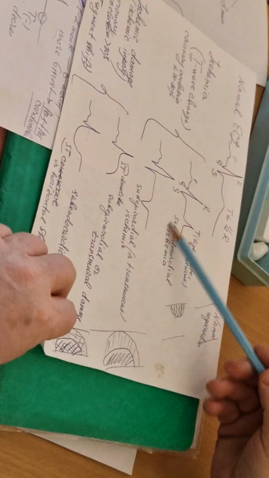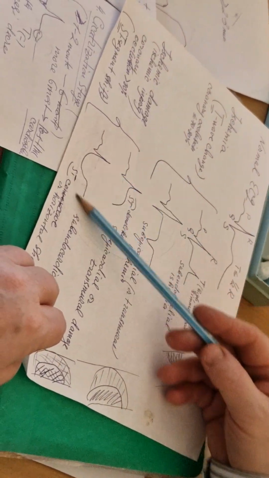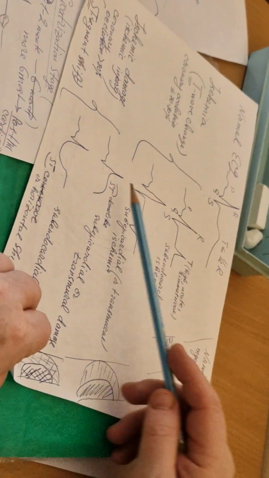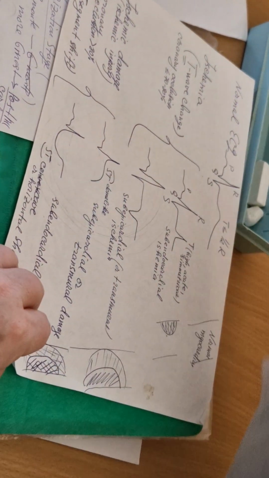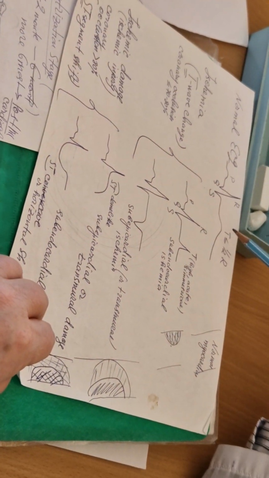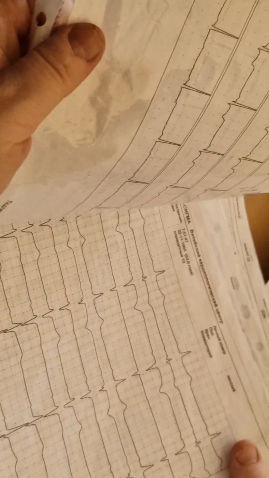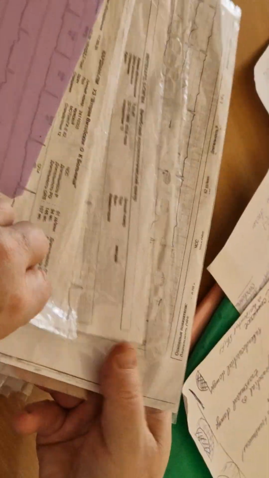Such changes may be seen in non-Q wave infarction, if these changes are not reversed to normal during 1, maximally 2 days, plus positive troponins higher than 2 times the upper limit of norm. Right?